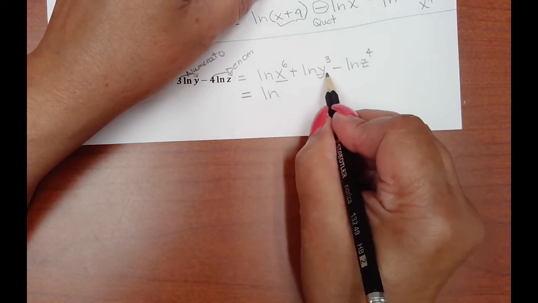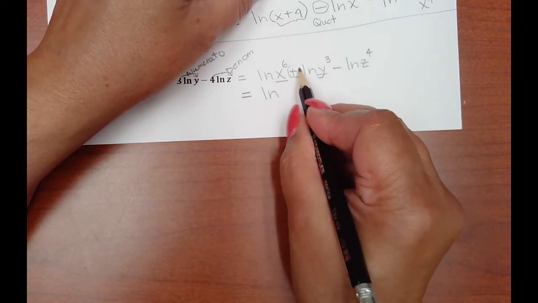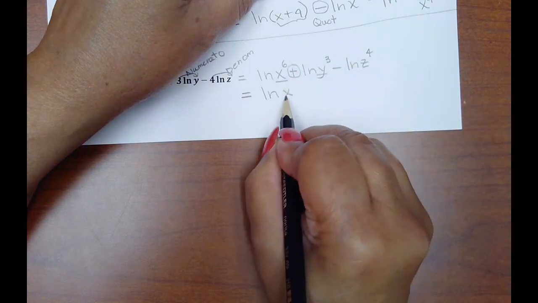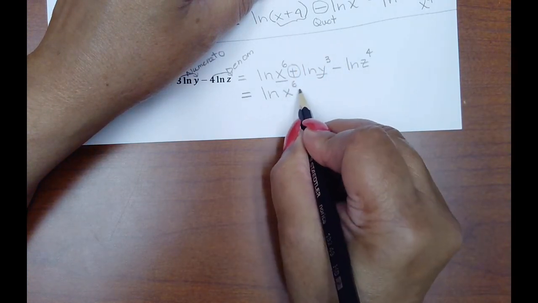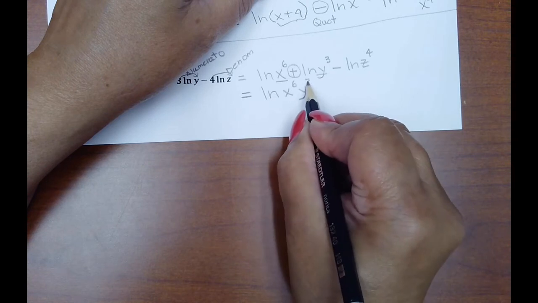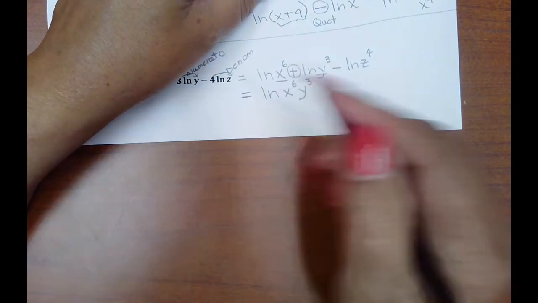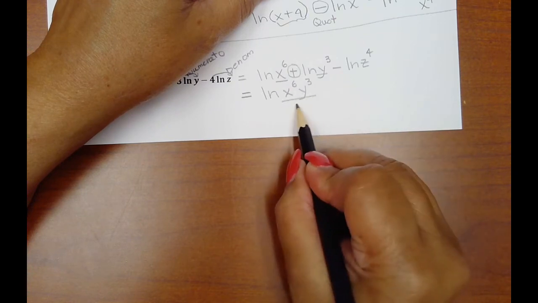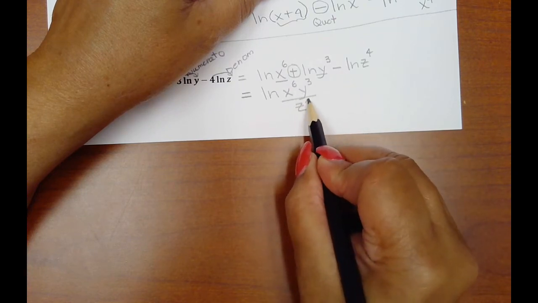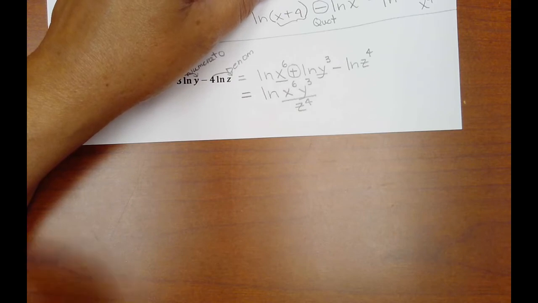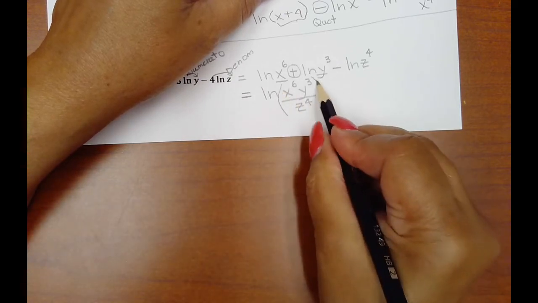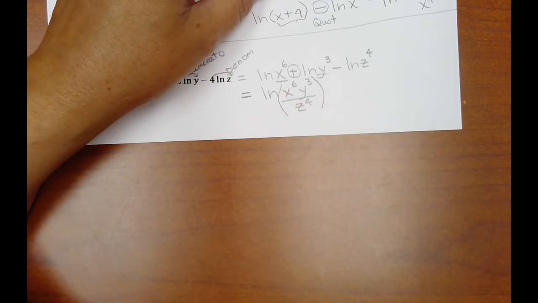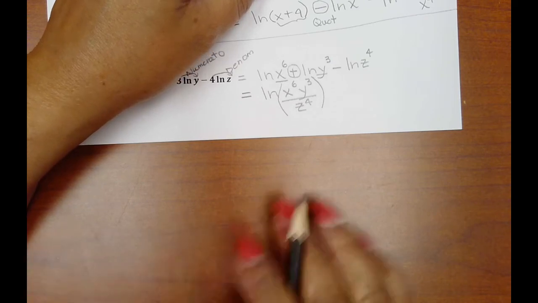This is going to go in the numerator in the form of a product. Things that are positive, they will be multiplied together in the form of a product. Anything that comes after the minus sign will be part of the denominator. Okay, and that entire thing is your new argument in single logarithmic form. It's a natural log. You don't have to write the base.